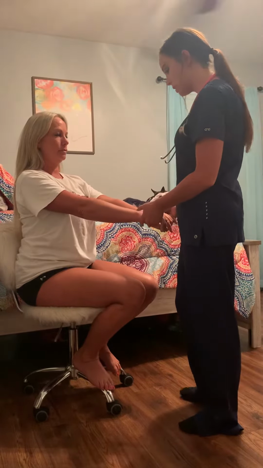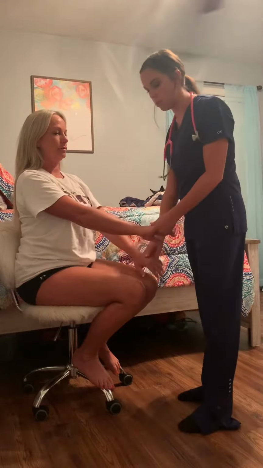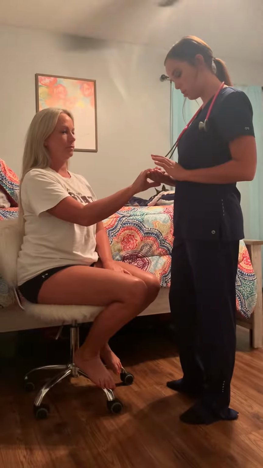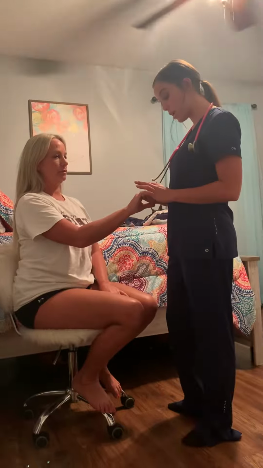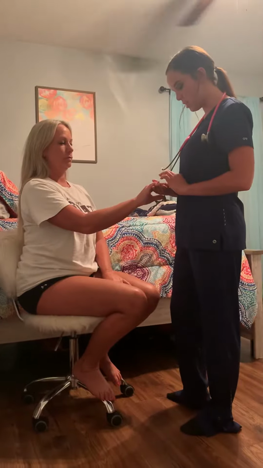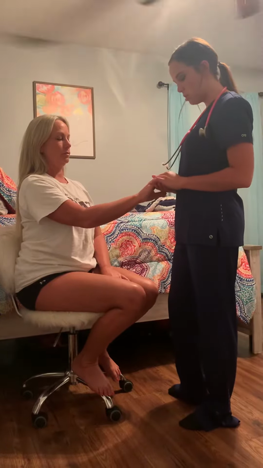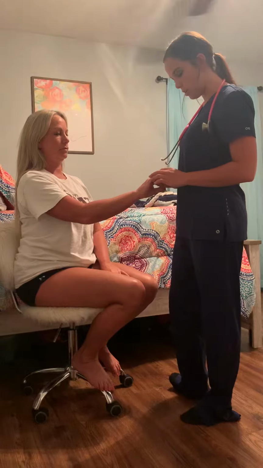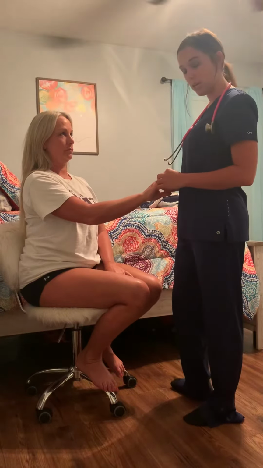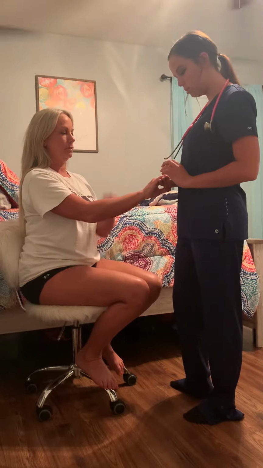And her hands and arms are symmetric. I'm going to inspect her nails for shape, contour, consistency, color, thickness, and cleanliness. And her nails are all the same shape. They are clean.